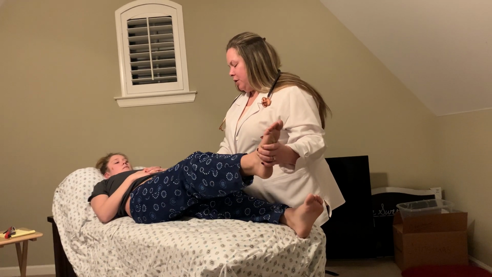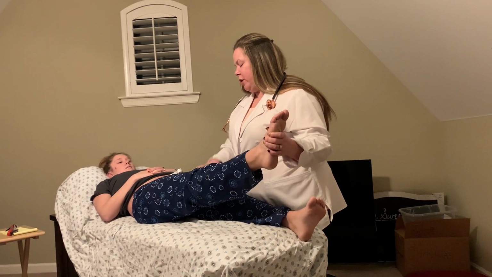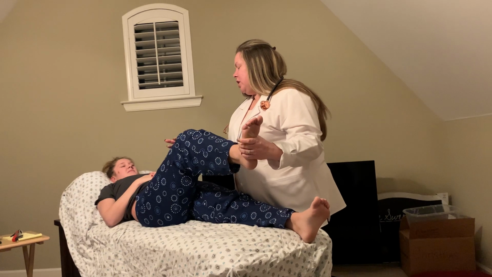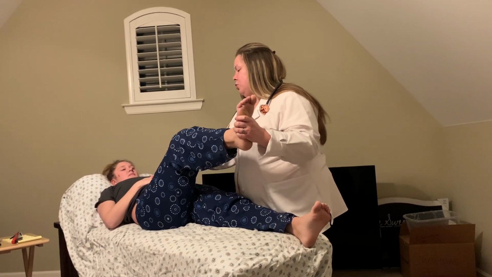Extend. Try to hyperextend your knee. So try pushing it down. You want to try and bend your knee backwards, which we can't do. All right, so flex it again. Now don't let me push towards you, and don't let me push towards your feet.